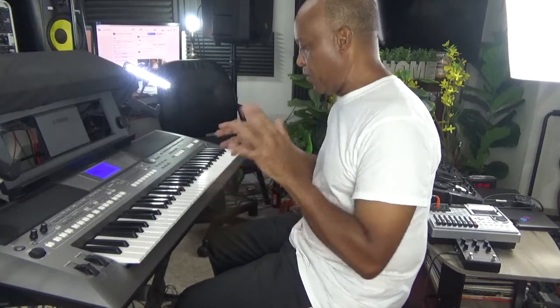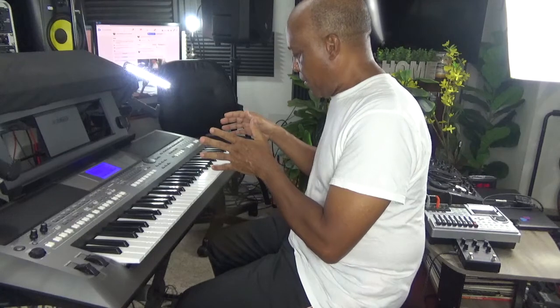To solo over the A minor seventh chord, in this case you can use notes from the A Aeolian mode in the key of C major scale.